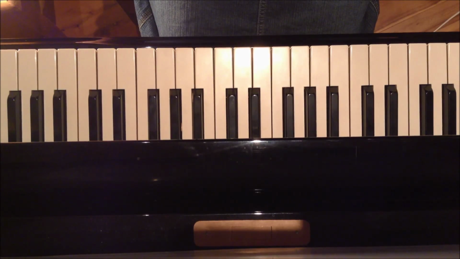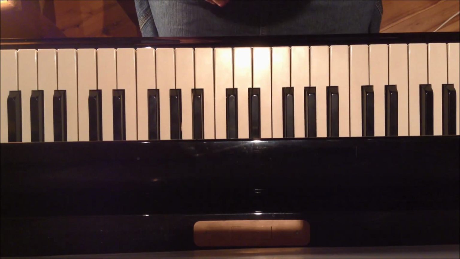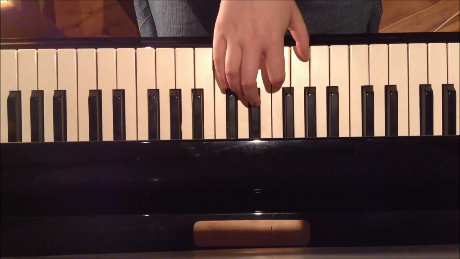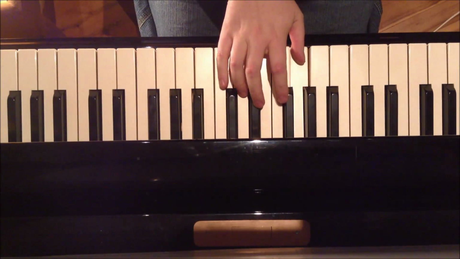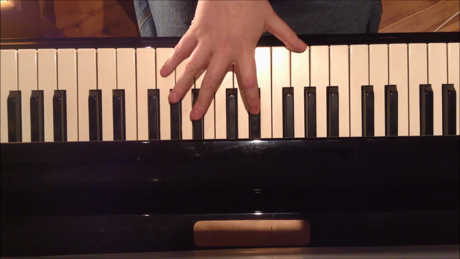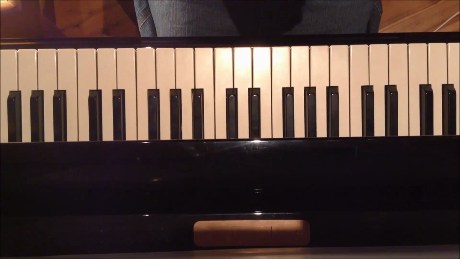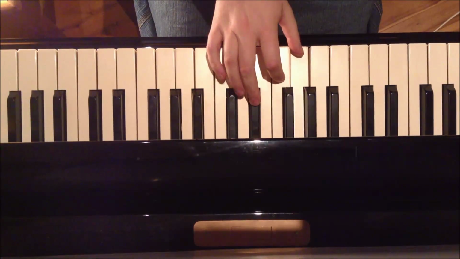And so let's say we have the key of A major, which we've already talked about, which has the 3 black notes in it, 3 sharps. So this is the scale of A major, and those are also the notes that belong to the key of A major. So if you were to play a piece in the key of A, then the vast majority of notes that you play within that piece will be made up of those 8 notes that we just played.